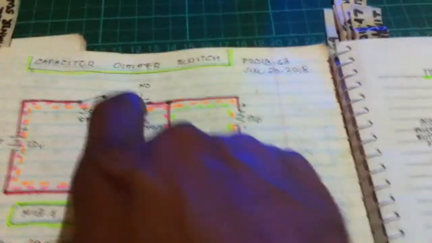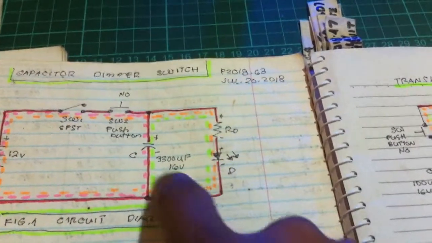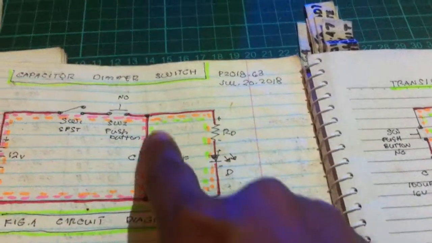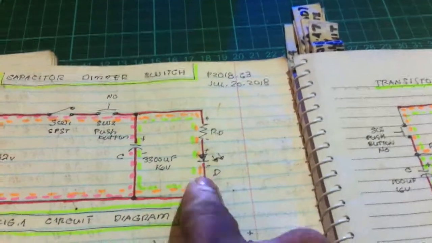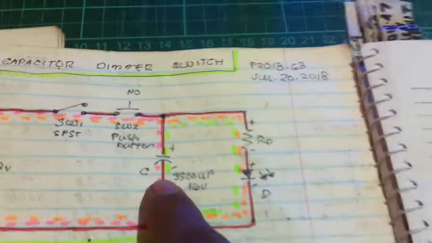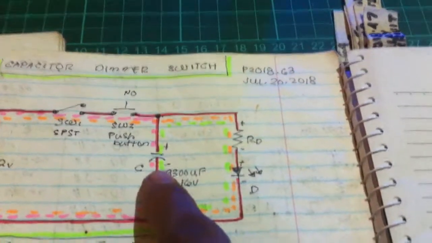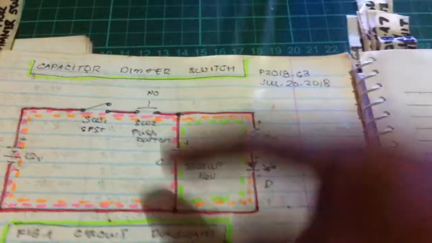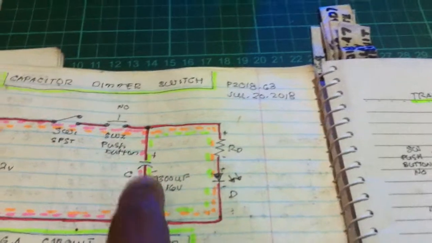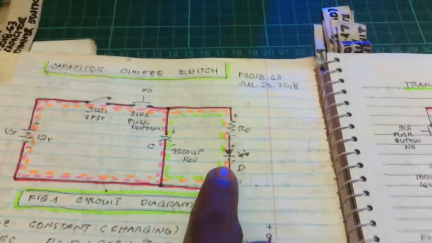And once you release the button, the one supplying the voltage here, or the current flow, or the electron flow, is this capacitor until it is fully discharged. Again, when you push the button, charging the capacitor, release the button, discharging the capacitor, making the LED on.